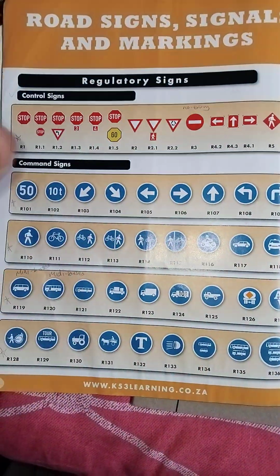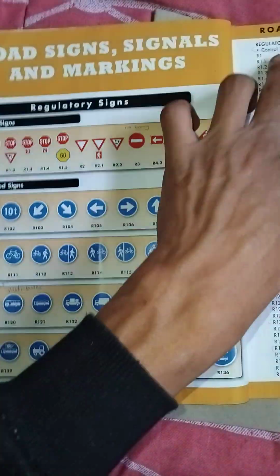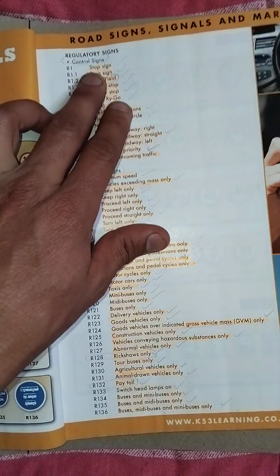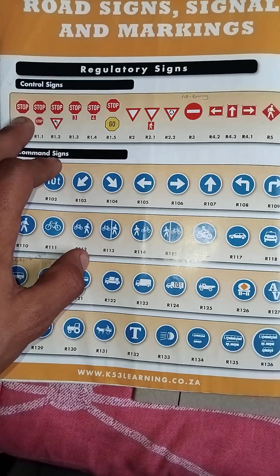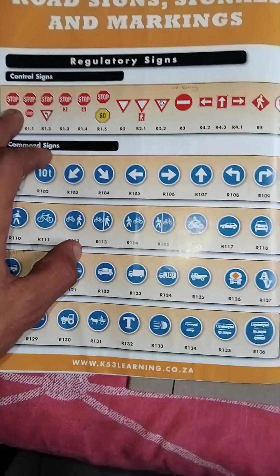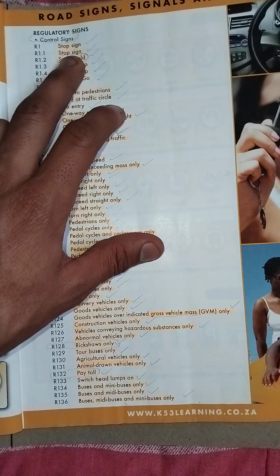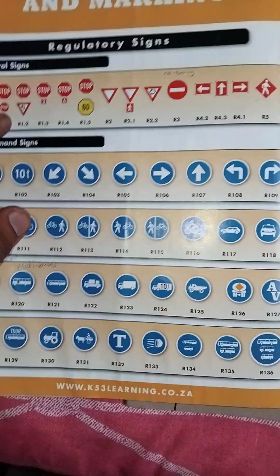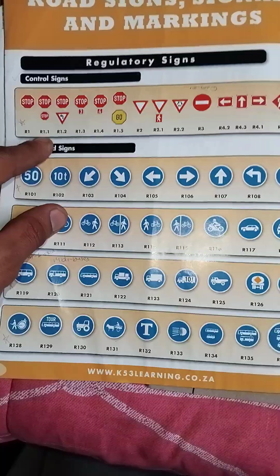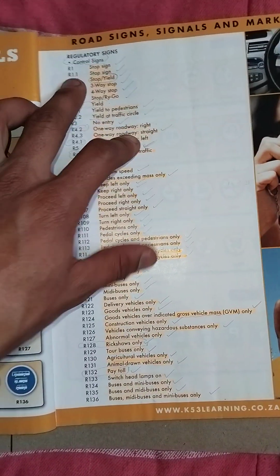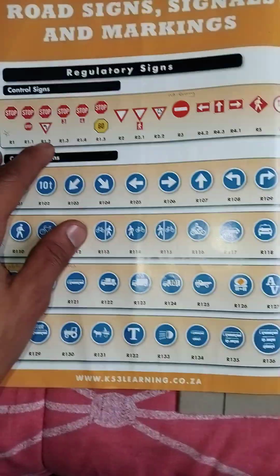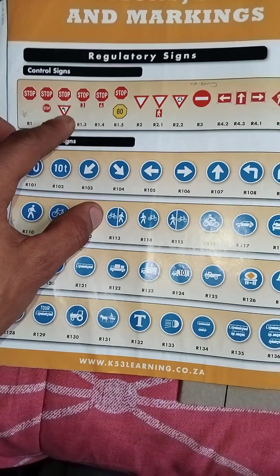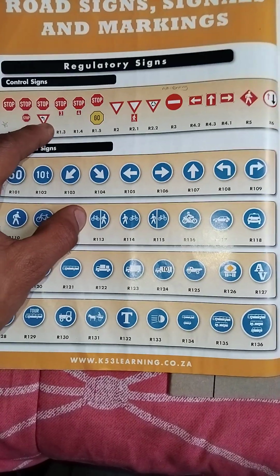Here we have our stop sign. You're going to go through the list and read stop sign, and then you're going to come in and see how our stop sign actually looks. And then you're going to see stop sign again. That's another stop sign for R1.1. Then you have R1.2, stop or yield sign. Yield just means to slow down.